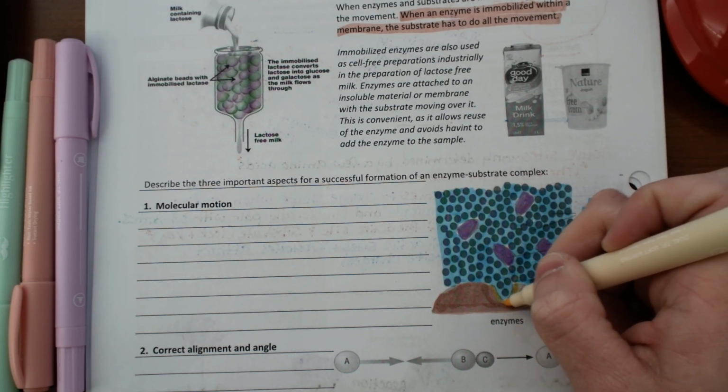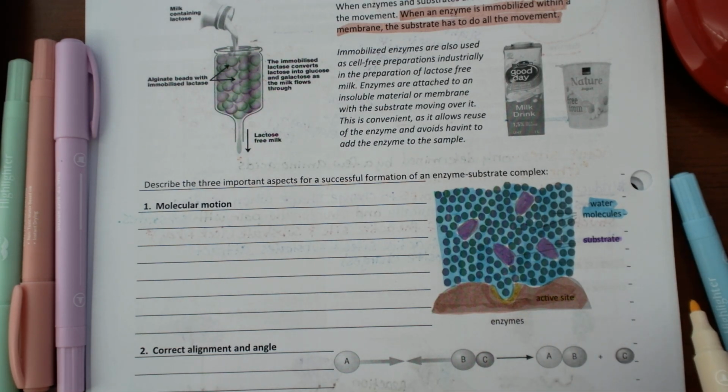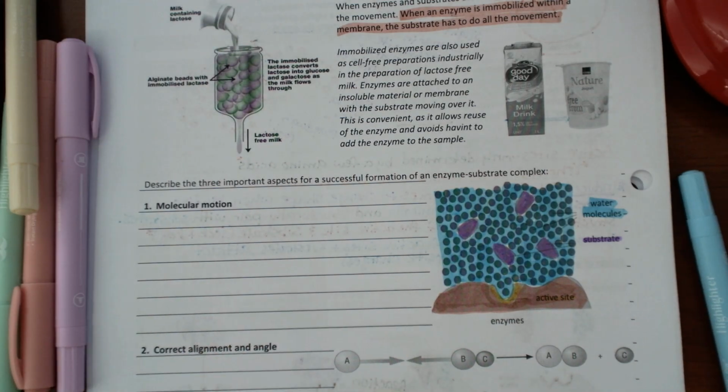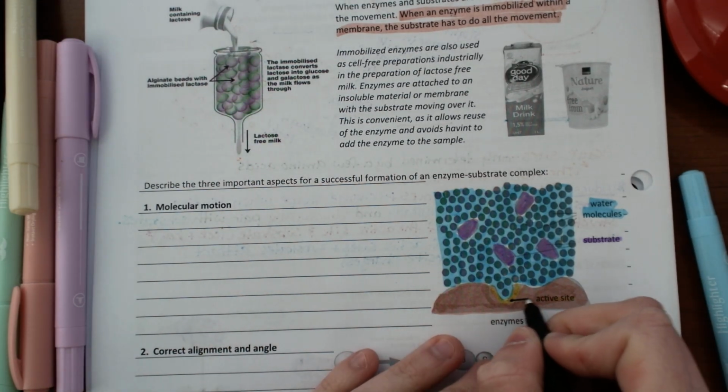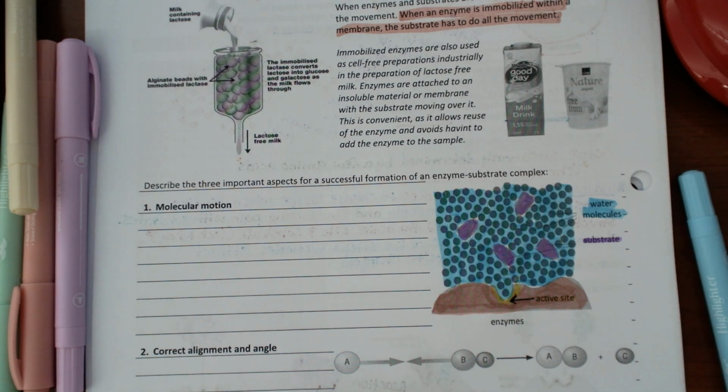Yellow or orange. There we go. That's the active site. Oh, now I can't highlight the word. No. Yeah, no. It's fine. I'll just make the arrow more obnoxious. Be better than me. Highlight active site before you color the enzyme.